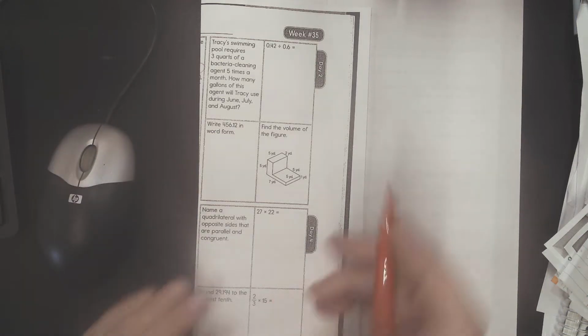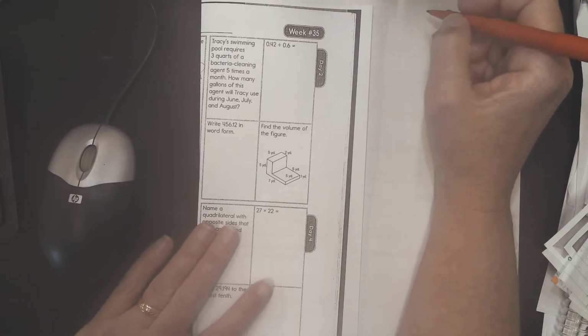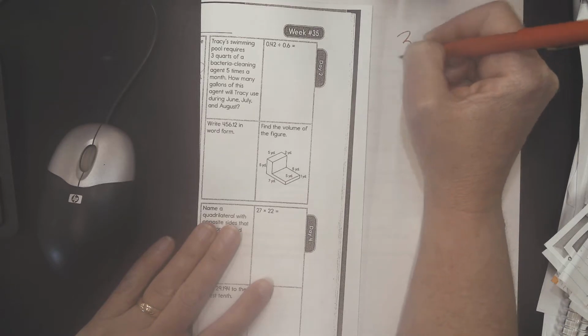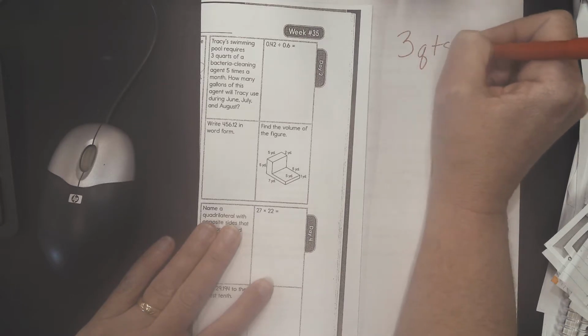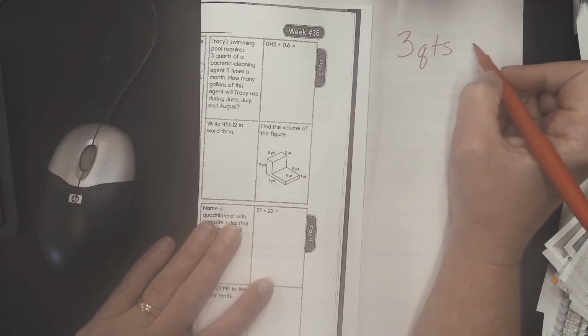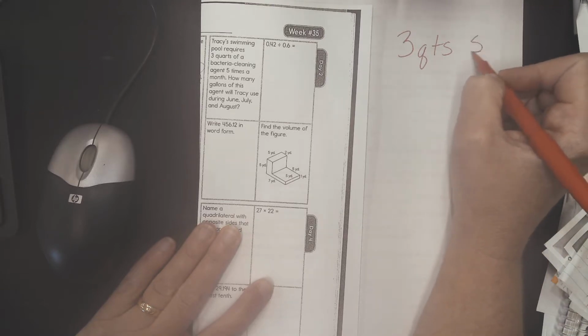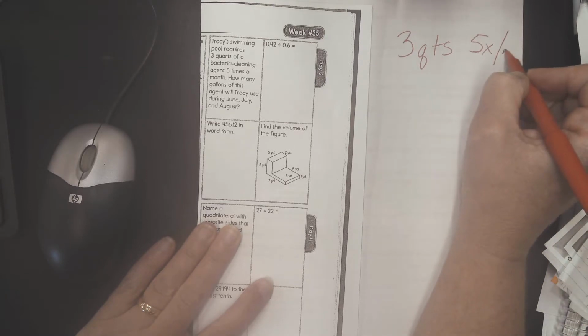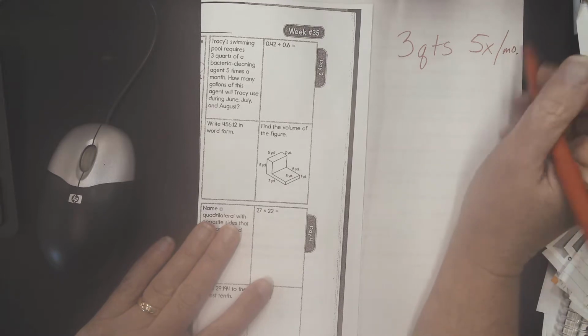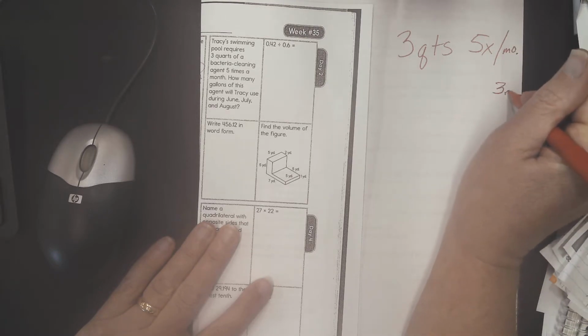Okay, so we have 3 quarts of cleaning agent put in 5 times per month. How many months? 3 months.